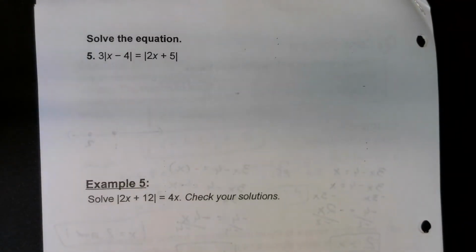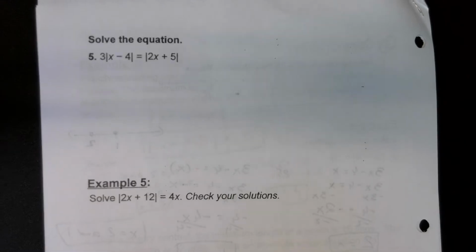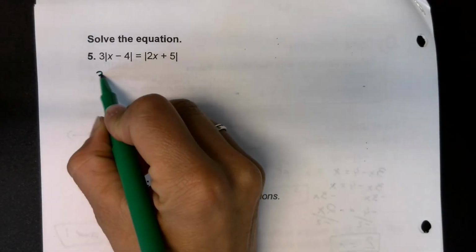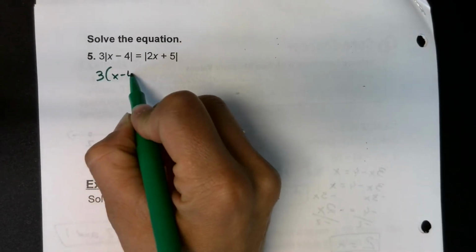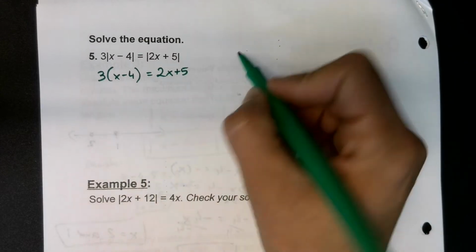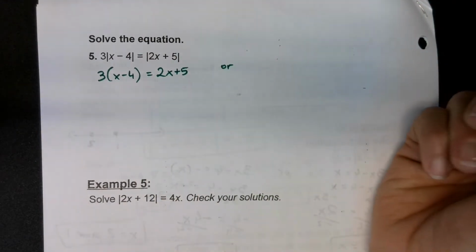See how you would set this up. How do you drop the parentheses? You guys try it, and I will do it on the board.